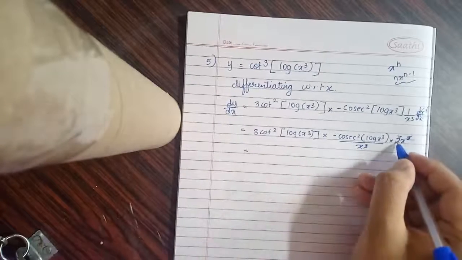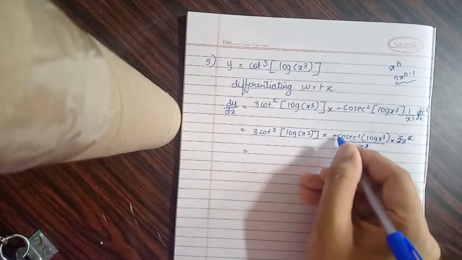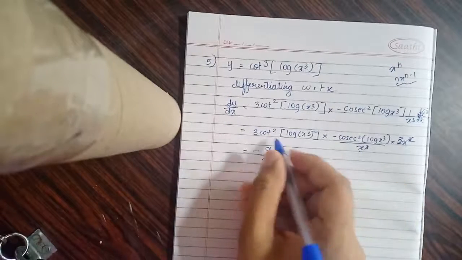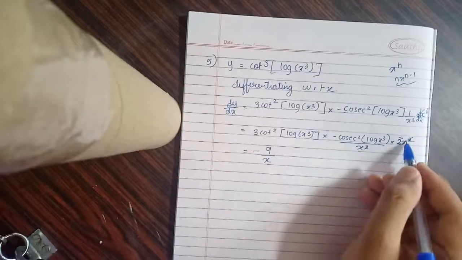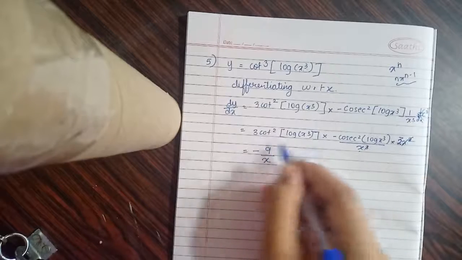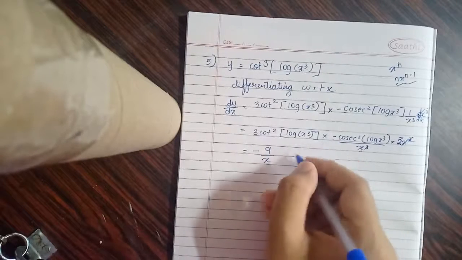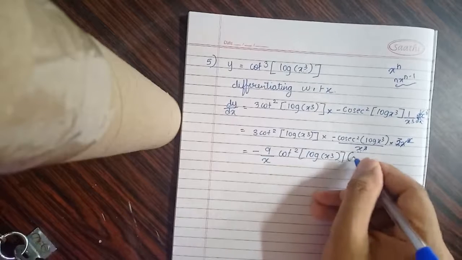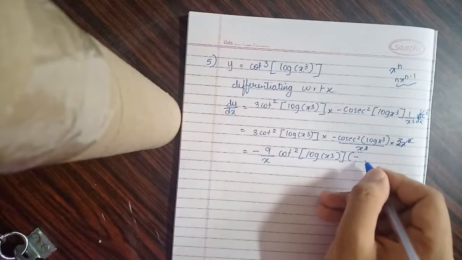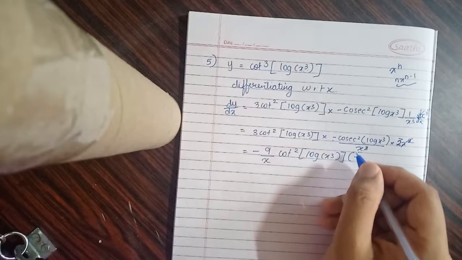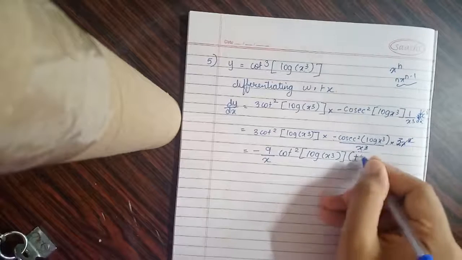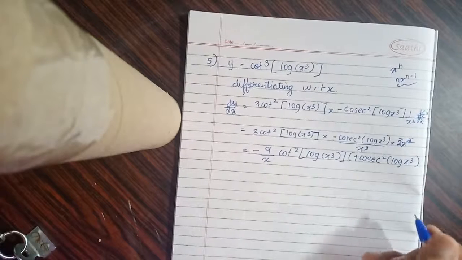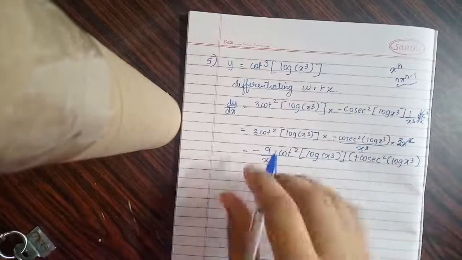So this will be 3 into 3 is 9. Taking this minus outside, we get 9 upon x. This is 3 into 3, this x gets cut off, so 3 into 3 is 9, 1 upon x, minus is from here. So minus cot square log of x cube. This minus becomes plus, as we took this minus out, so making it plus cosec square log x cube. According to the textual format, we don't keep it like this. We still have to rearrange them.